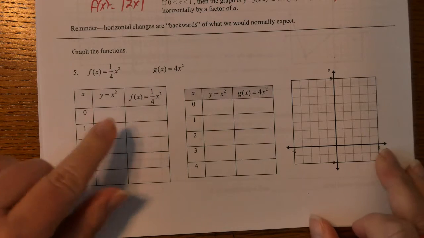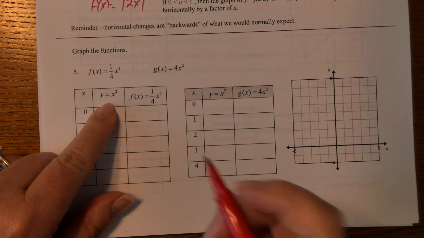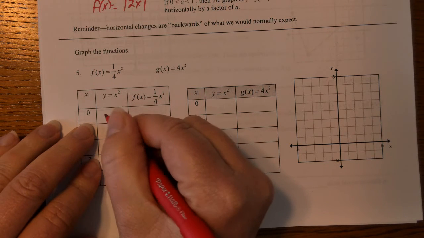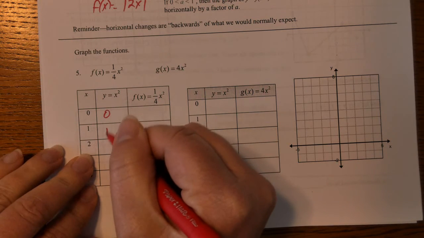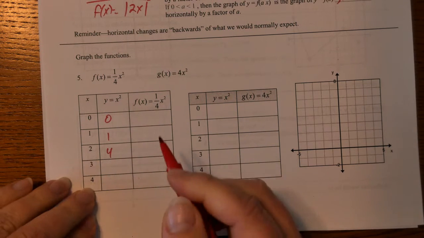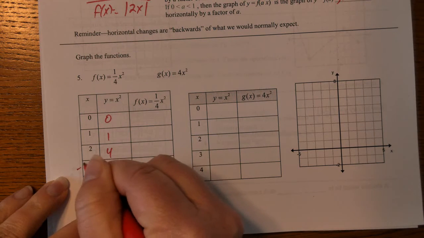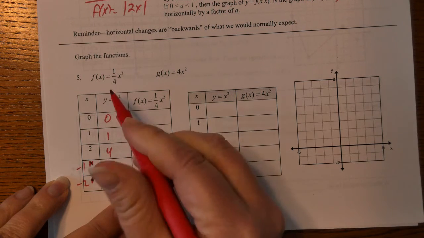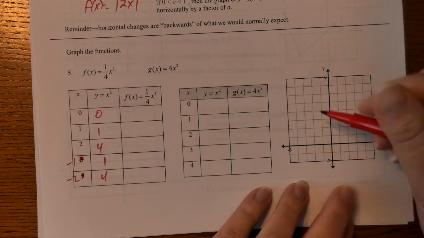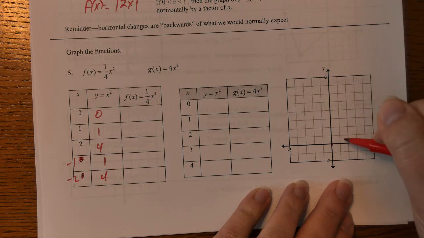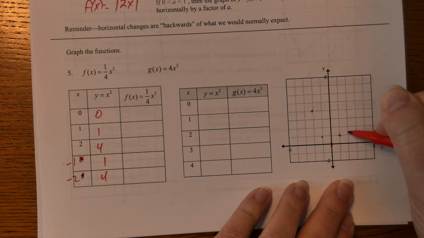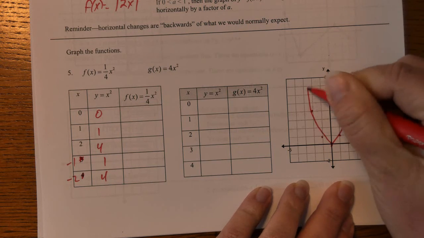Okay, so parent function here is y equals x squared. So our normal, furious 5, if you put in 0 for x, you would get 0. Put in 1, you get 1. Plug in 2, you get 4, because 2 squared is 4. You could do 3 or 4. I'm going to change that to -1 and -2. If I square -1, I get 1. If I square -2, I get 4. So my normal graph would look like this. This is regular old y equals x squared.